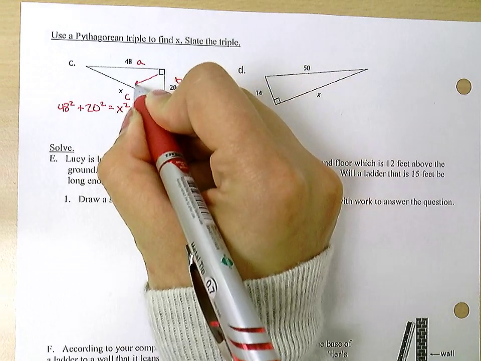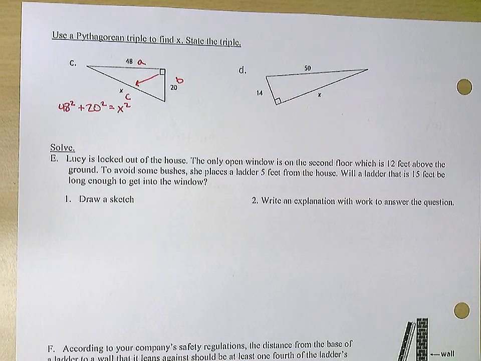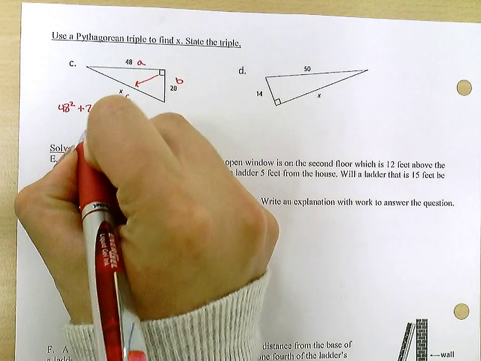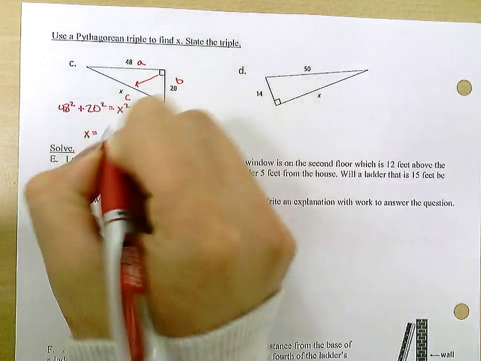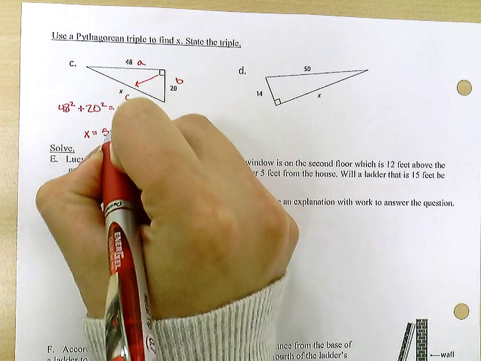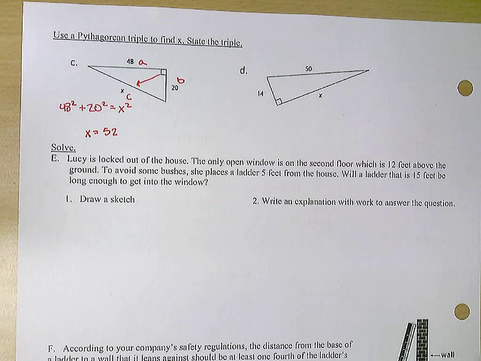X is the hypotenuse because it's opposite that 90-degree angle. So it is your c value. You should have gotten x is equal to 52. Did everybody not get 52? For letter C, you should have 52. You should get a whole number for both of these because they are Pythagorean triples.